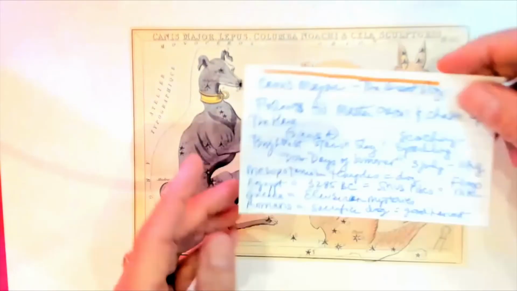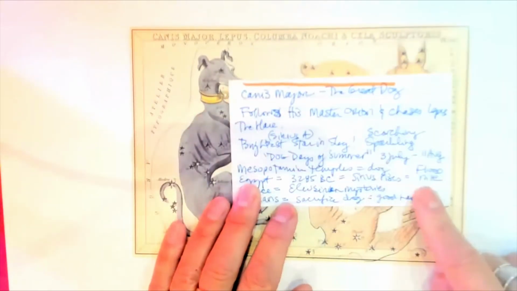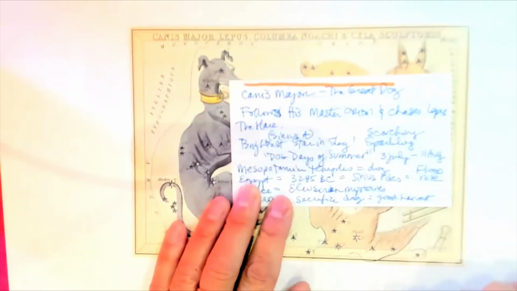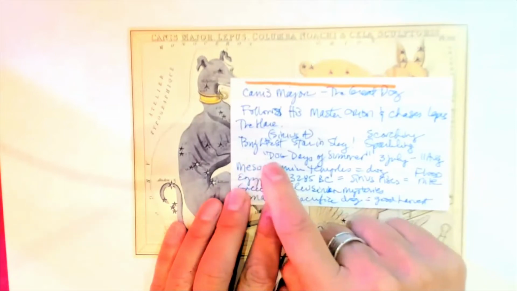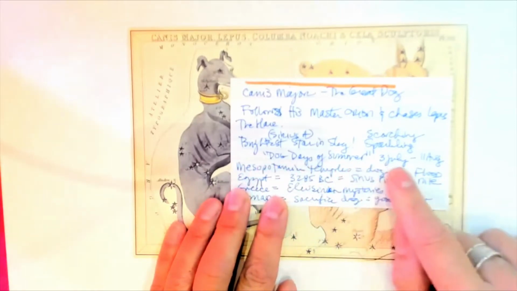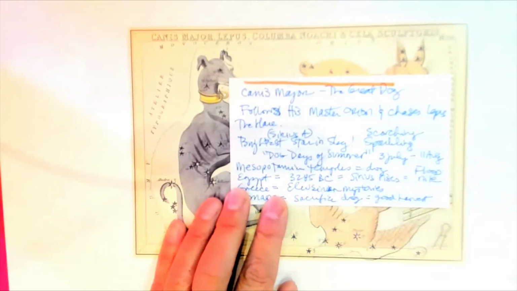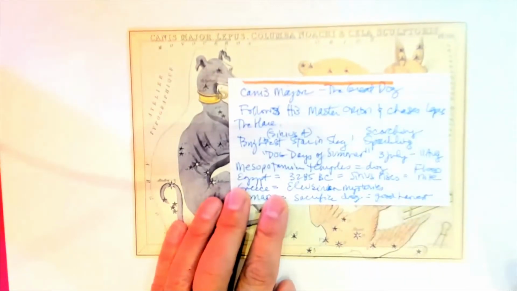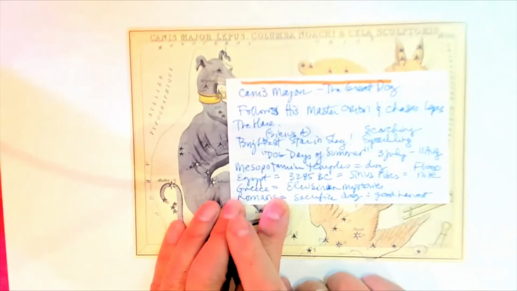And I went ahead and I wrote a little bit more out about Canis Major being the great dog. He follows his master Orion and chases the rabbit. You get the term dog days of summer, July 3rd through August 11th, based on this star. So do you see what I'm doing? I am doing a little research just on a little 2x3 card. And I just wanted to know a little bit more. And there's various stories in the sky about this constellation and star.